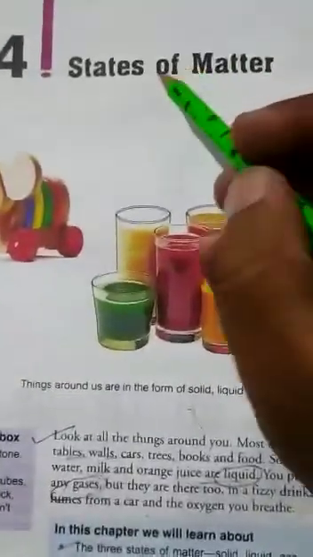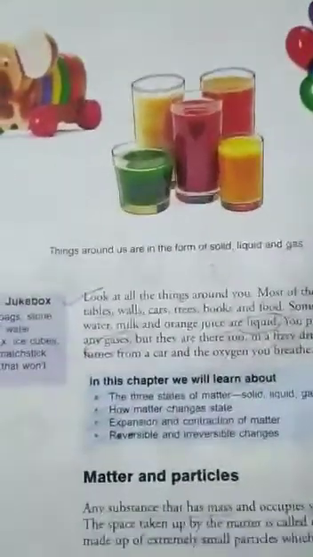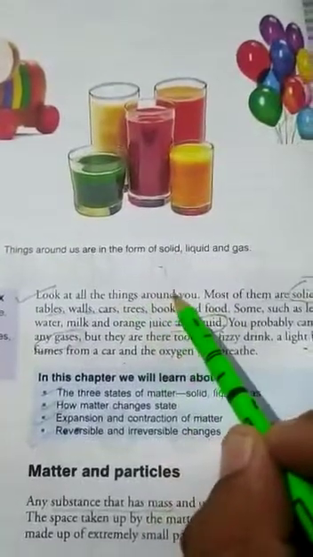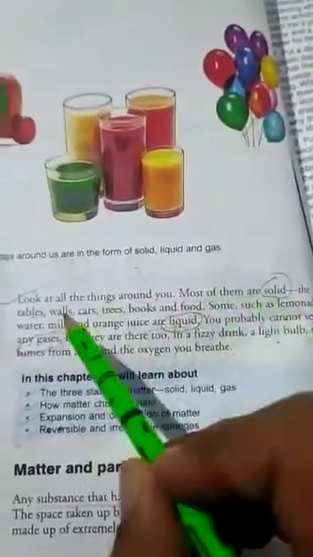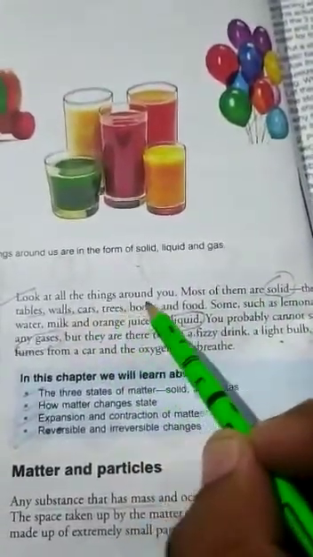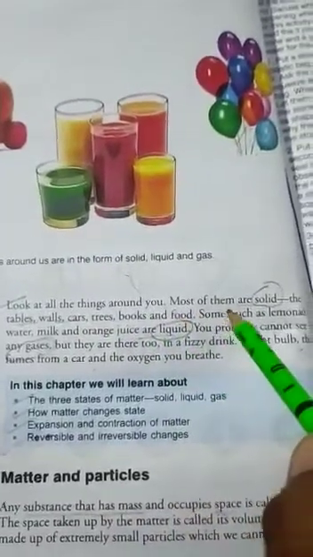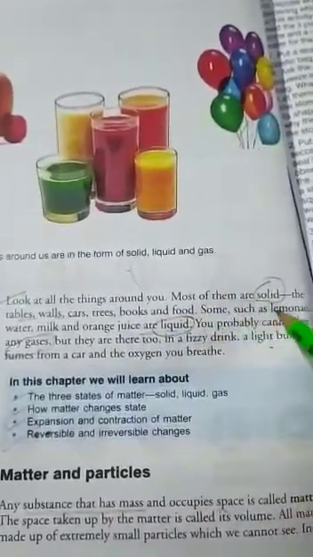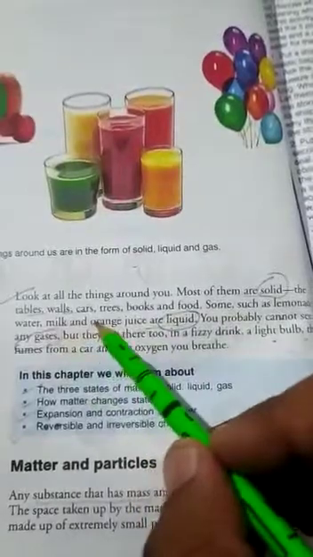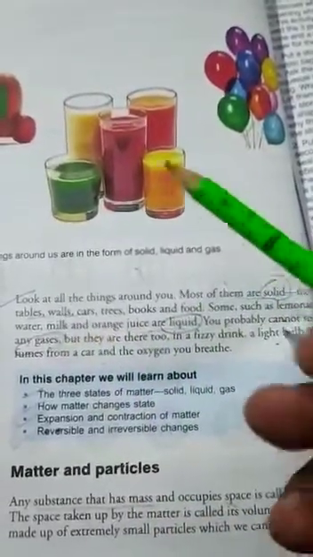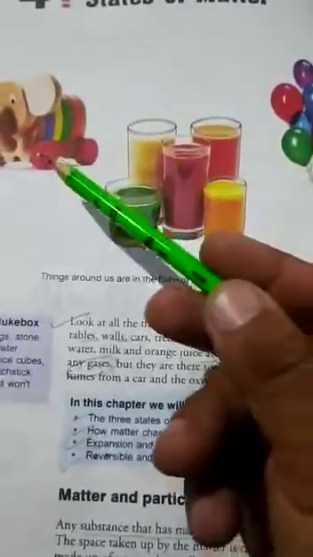So students, we will start the chapter States of Matter. Look at all the things around you. Most of them are solid: the tables, walls, cars, trees, books and food. Some, such as lemon, water, milk and orange juice, are liquid. We know these types of liquid; these are solids.